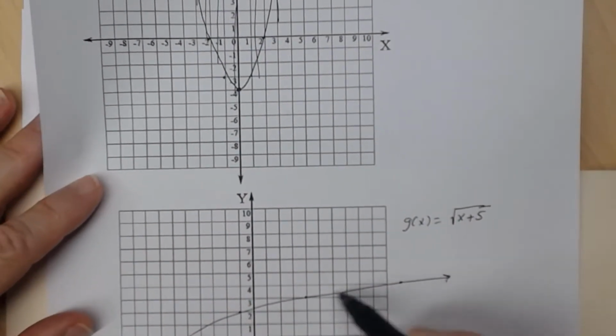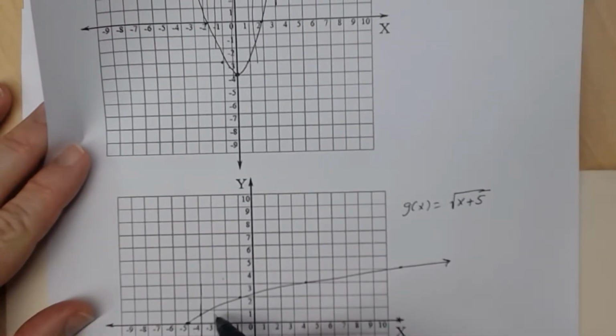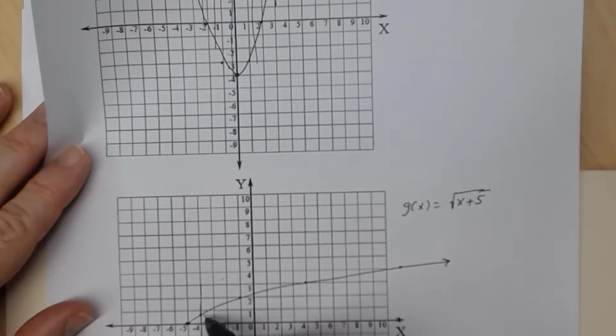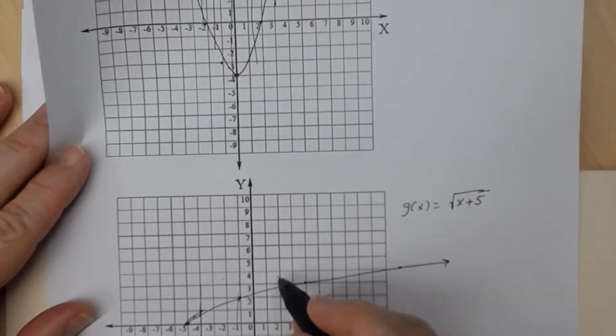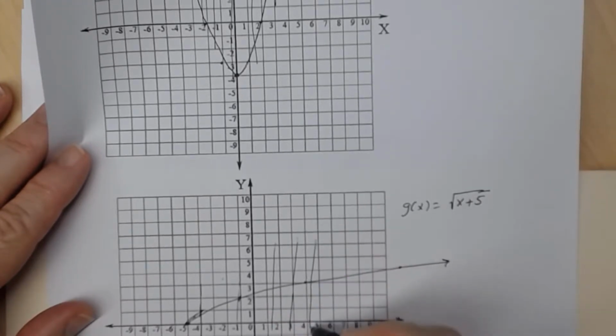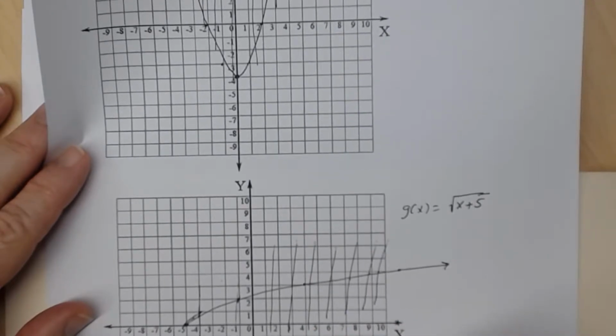The same thing here. g of x is a function because for each x value, there's only one y value. When x is negative 4, my y value is 1. I didn't do a very good job drawing this, but my y value is 1. When x is negative 1, there's only one y value. The vertical line test only intersects it here, and that y value is 2. So no matter where I draw that vertical line, this relation is a function because there's only one y value at each of those x values.